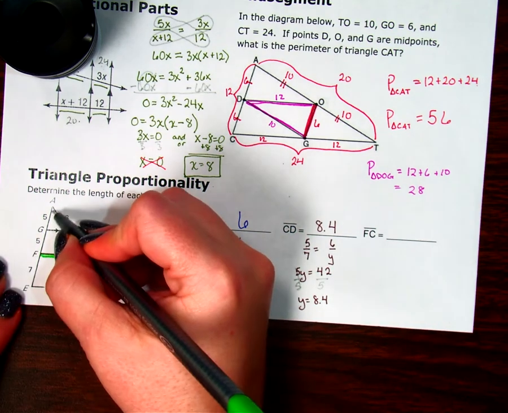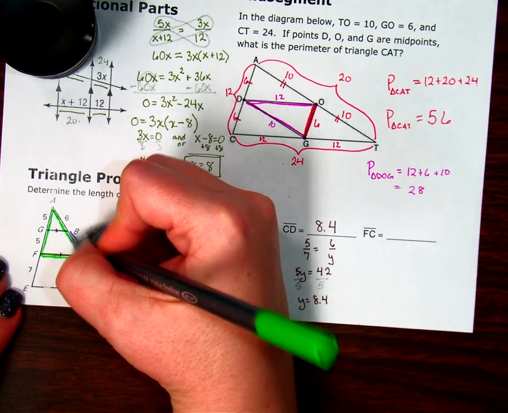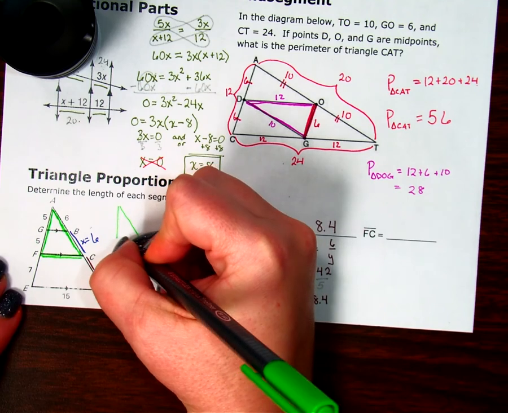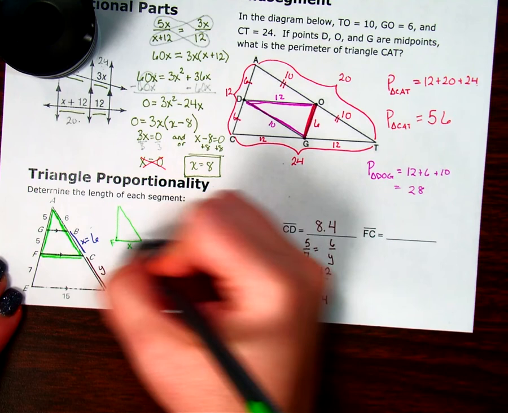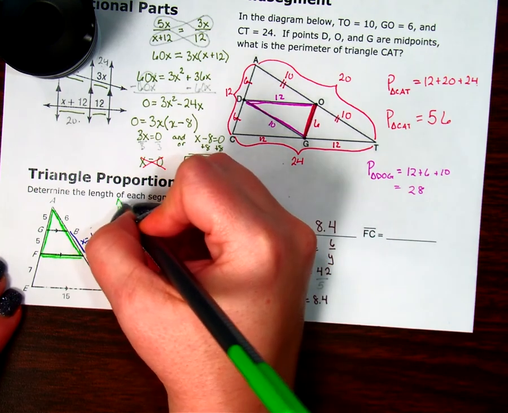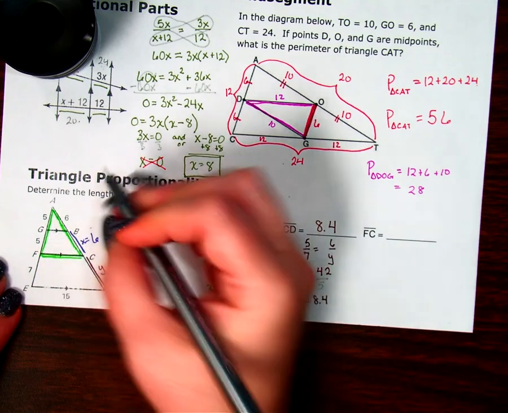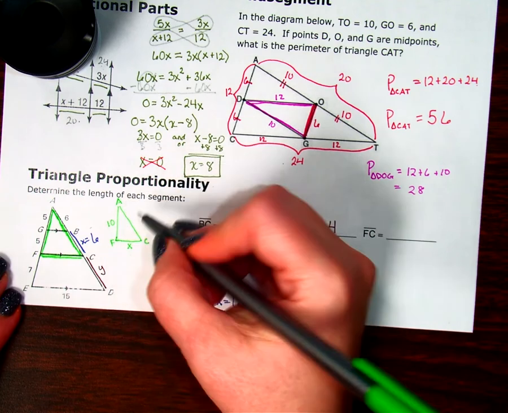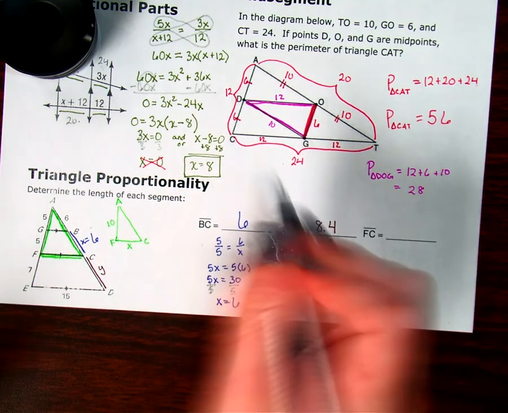I'm going to have to redraw this one that has the FC on it, the whole triangle, where I'm trying to find FC. I know this left side is 5 and 5, so that's 10. This side is 6 and 6, so my right-hand side is 12, but just in case I made an error there, I'm going to try to avoid using that.